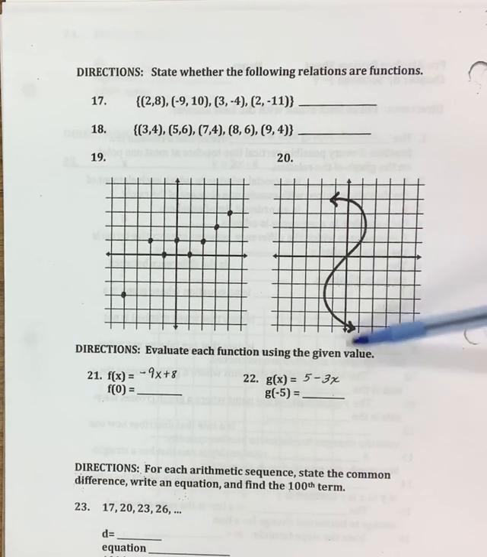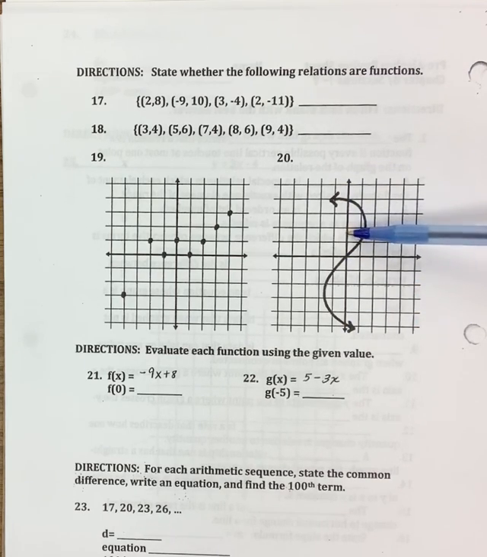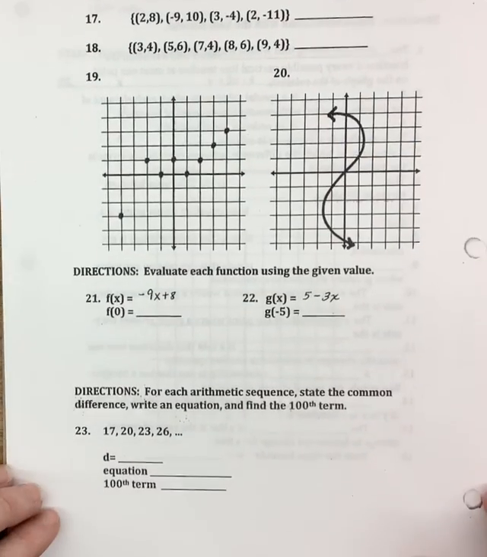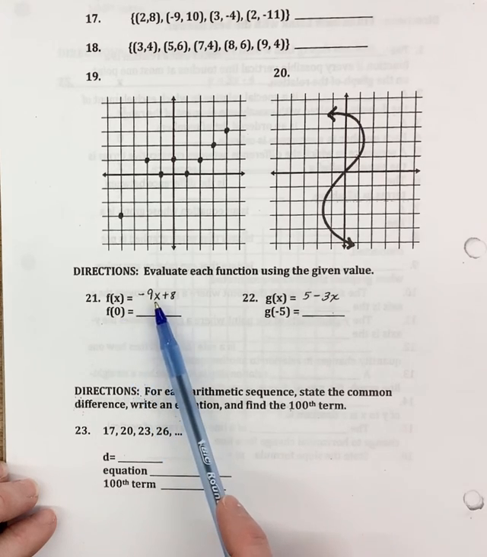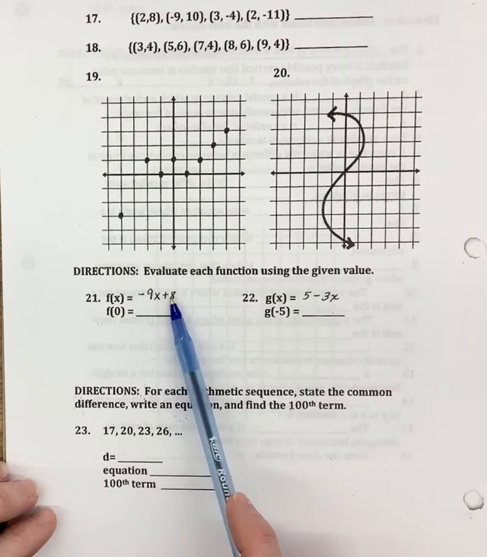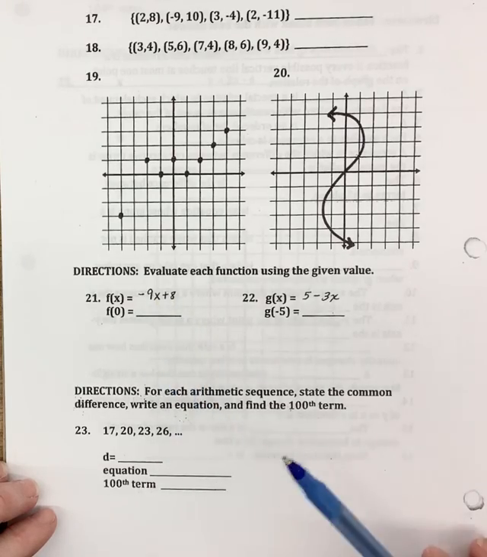20 fails the vertical line test. There are vertical lines that will contain up to 3 points on the graph, so this one is not a function. For the next portion of your test, you're simply going to be substituting the values of x indicated into the function rule. So -9 times 0 is 0 plus 8 is just 8.